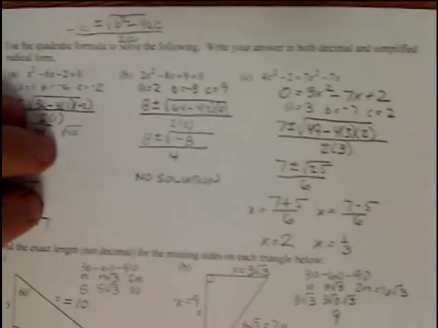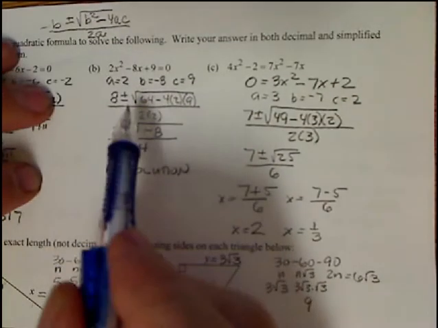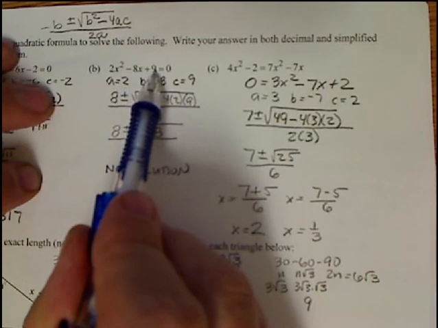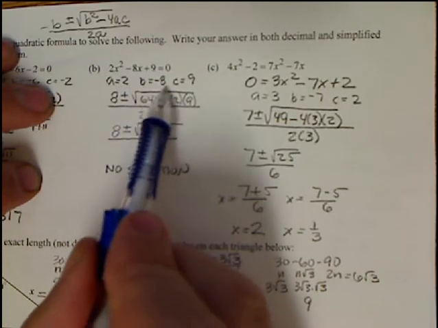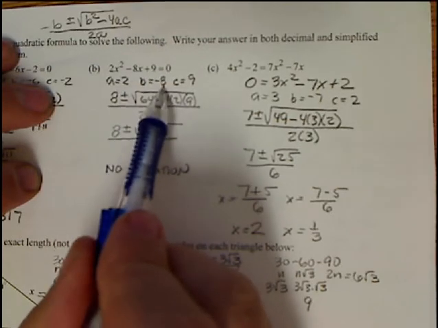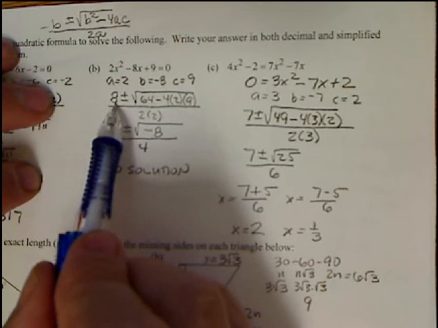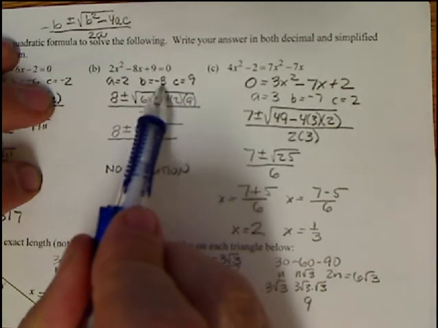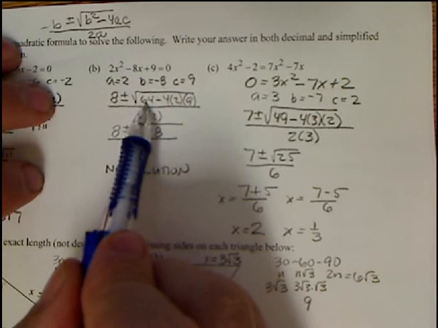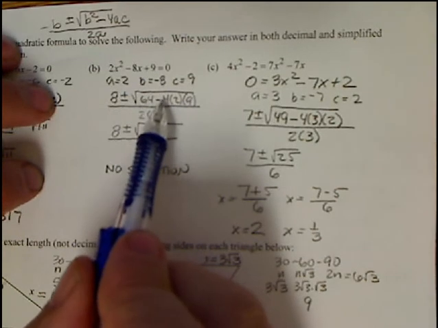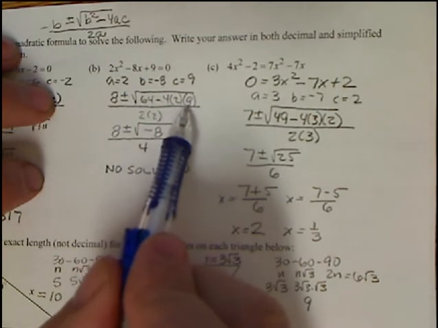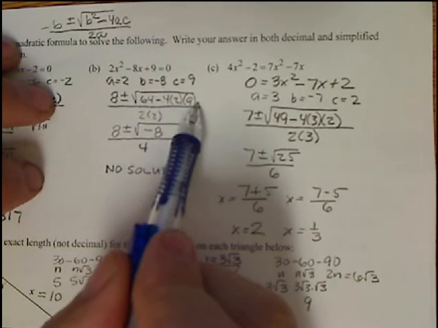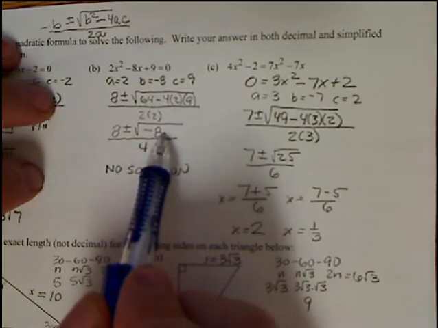Okay, for b, we got a is 2, b is negative 8, c is 9. We do the opposite of negative 8, which is positive 8, plus or minus the square root of b squared, so negative 8 squared is positive 64, minus 4, a was 2, c was 9. So I get 64 minus 72. That gave me negative 8.